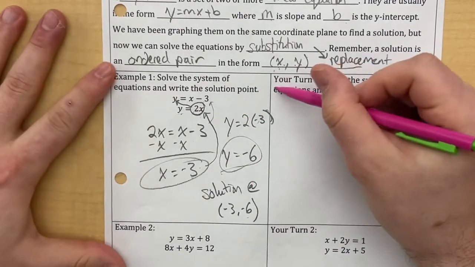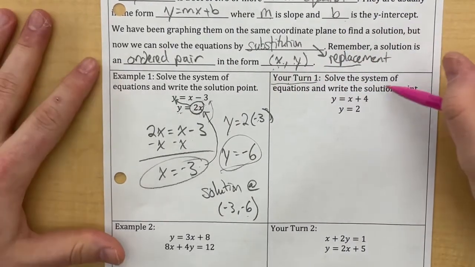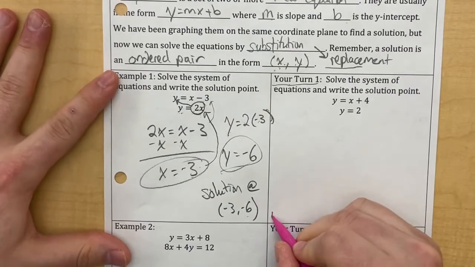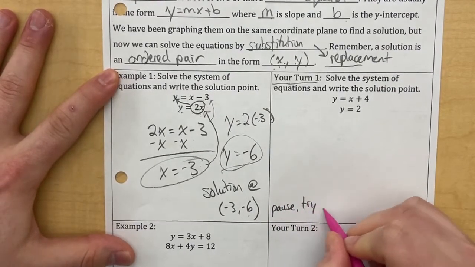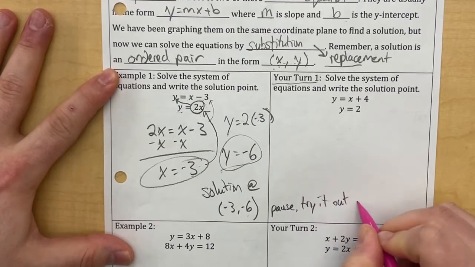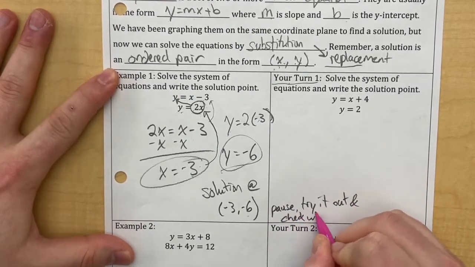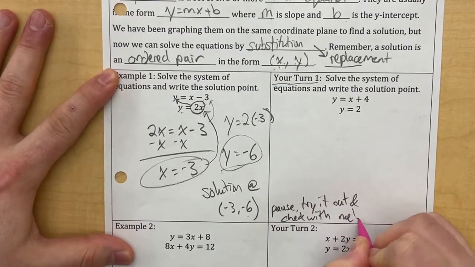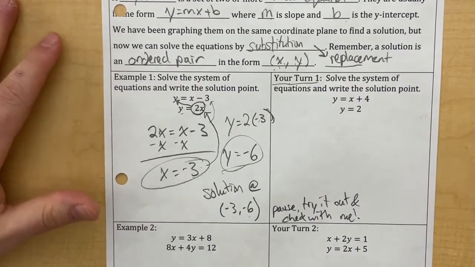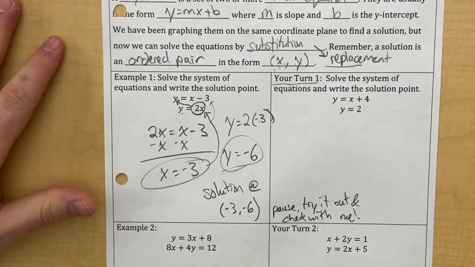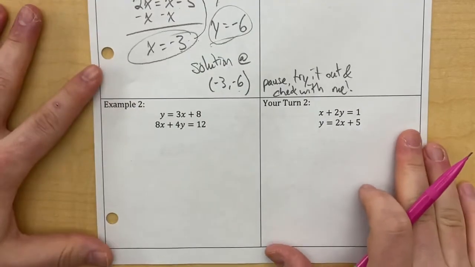So again, for your turn, pause the video, make sure you try it out for yourself, and check with me. Try it out, solve that system of equations, write that solution point, substituting those values in for those variables. Moving on.